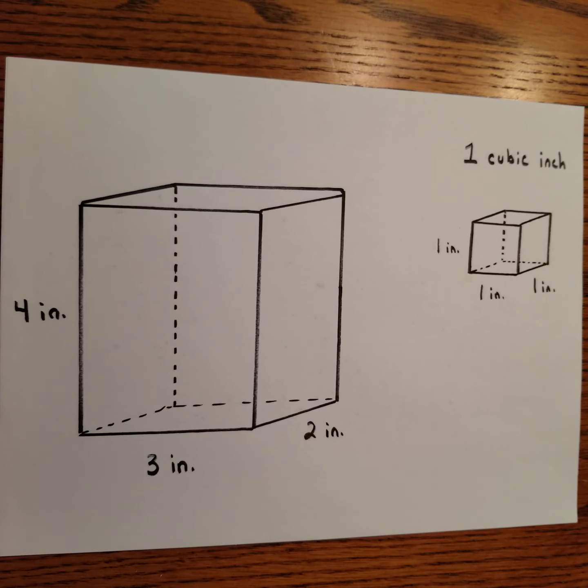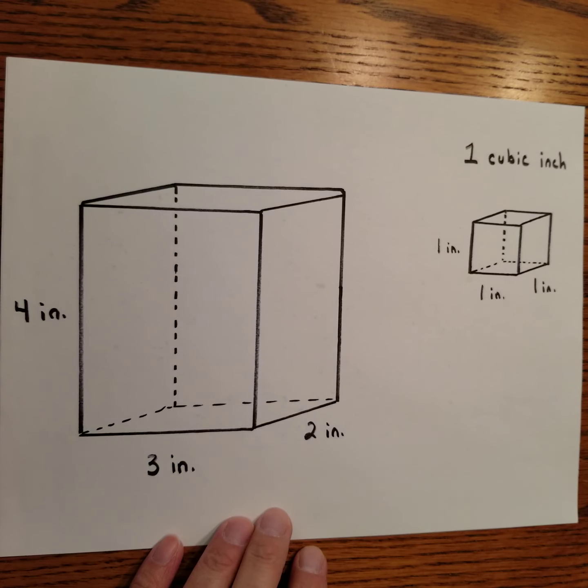Welcome back, students. In this video, we'll study volume and volume formulas. What does the word volume mean? Volume means how much space is inside of a geometric figure.